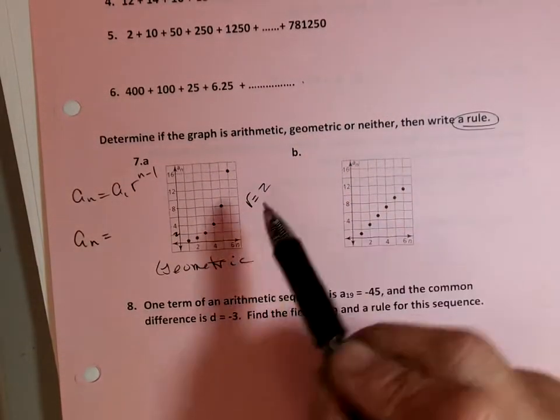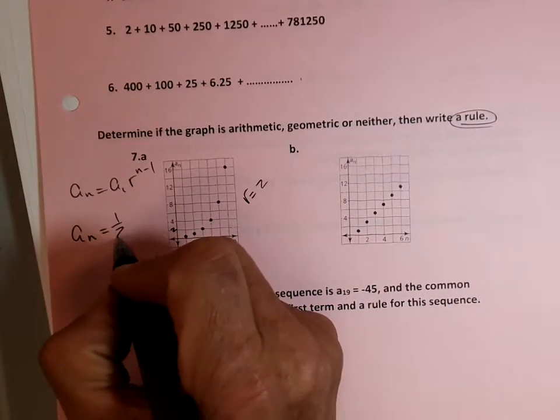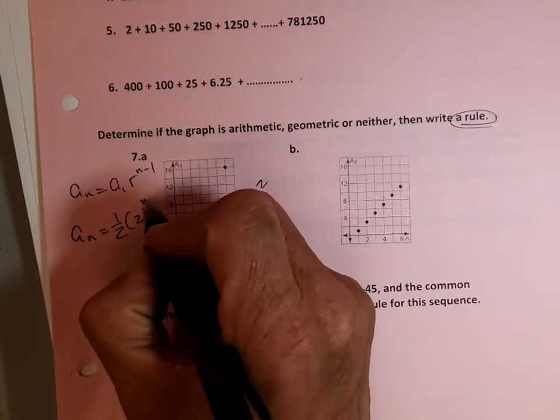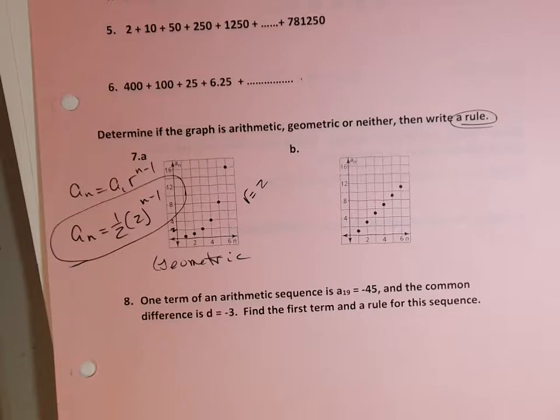So right here, the value is 2. That's got to be 1. That's got to be 1/2. What's my multiplier? It's 2 to the n minus 1 power. There's my formula right there for that geometric graph. First term is 1/2.